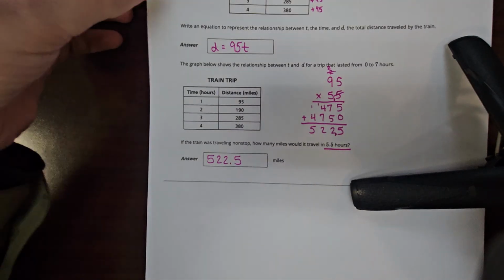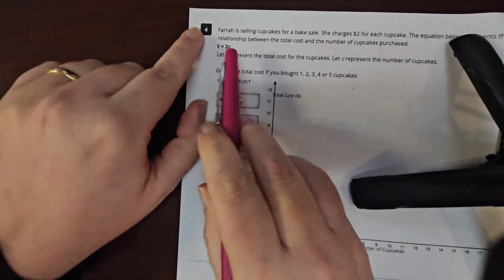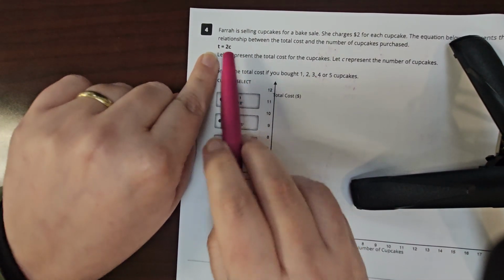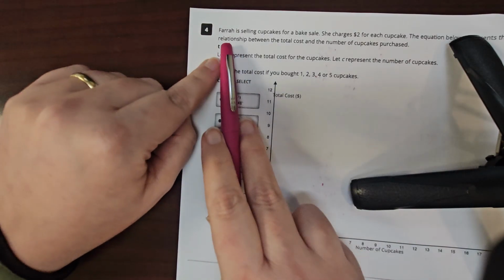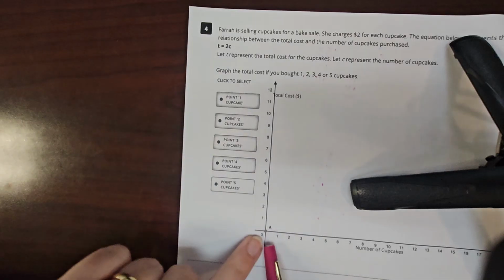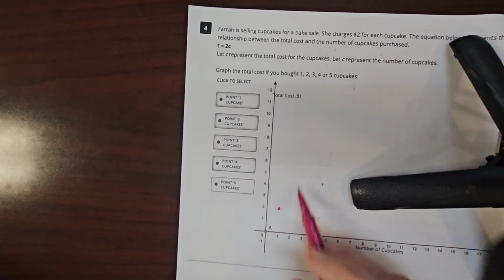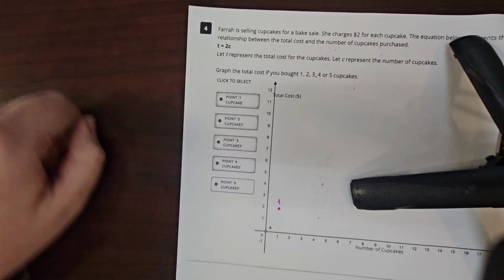Okay, for the last one, and I'm not going to do this with you because this one's really easy. You're just graphing this formula right here. T equals 2C. So the C is the cupcakes and the T is the cost. Each cupcake costs $2. And so you're going to find out if I bought 0 cupcakes, I'm going to spend $0. If I bought 1 cupcake, I'm going to spend $2. And you're just going to keep graphing like that. So this is 0.1. Okay, go ahead and finish that.